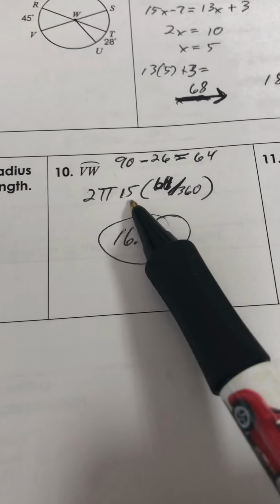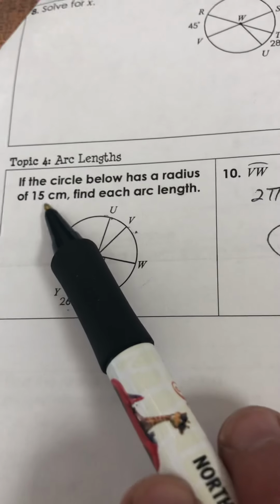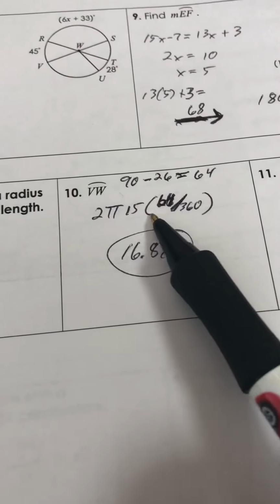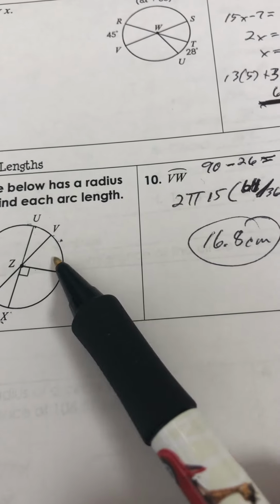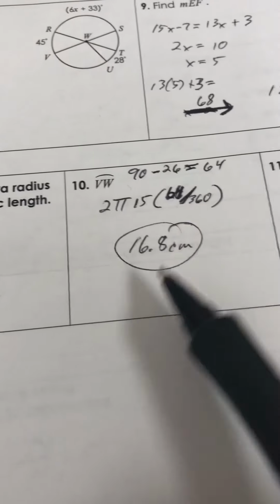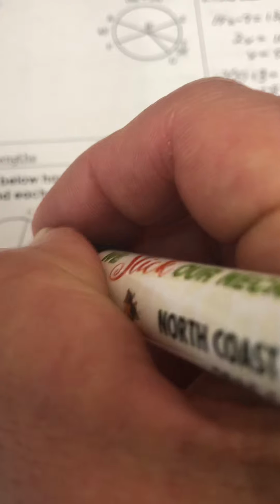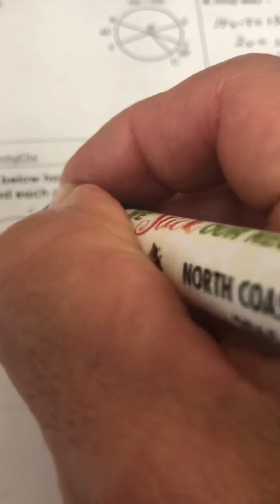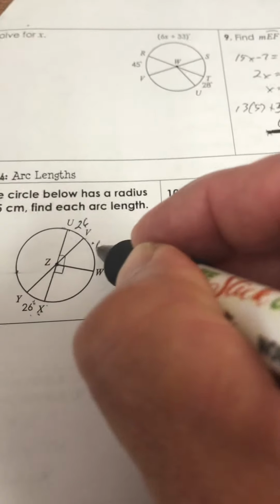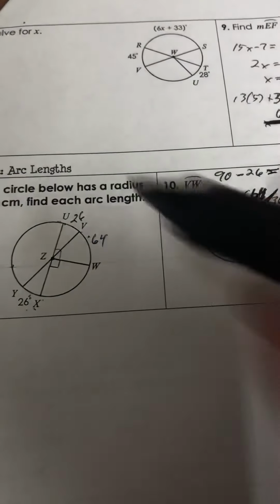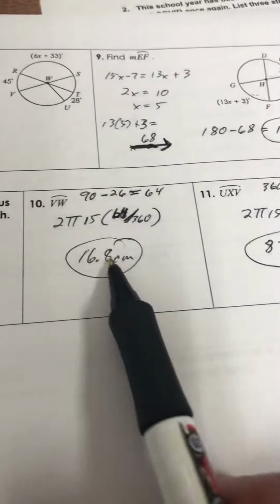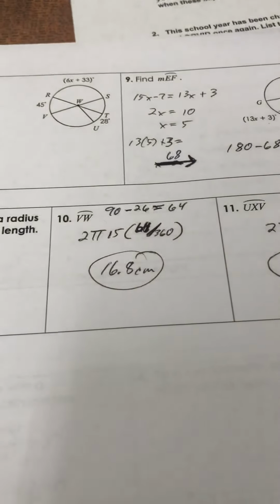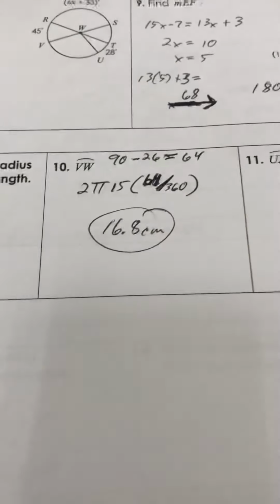So I have 2 pi times 15, which is the radius, times 64, which is the angle measure, and divided by 360. This is 64 because this being 90 makes this 90, and I know that this is 26, so I know this is 26. That makes this 64, okay? Because 64 plus 26 is 90. That's why it was 64. So it comes out to 16.8 when you put that all in your calculator.